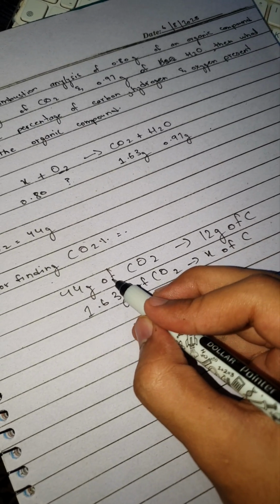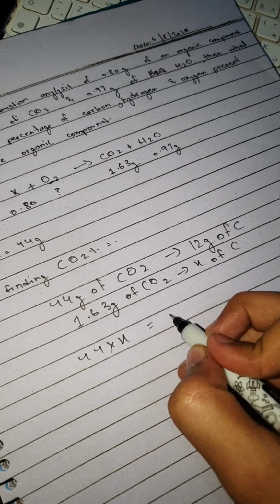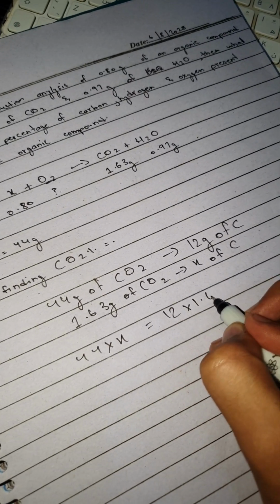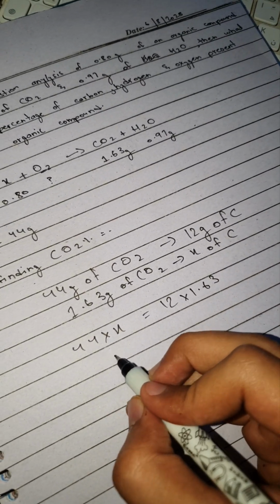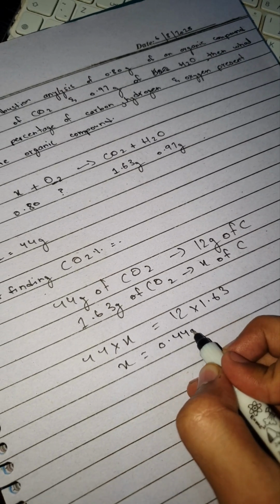So we'll simply cross multiply. We'll multiply 44 times X is equal to 12 times 1.63. So doing the calculation, we'll get X as 0.44 grams.